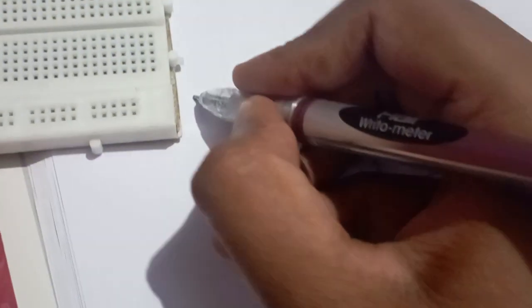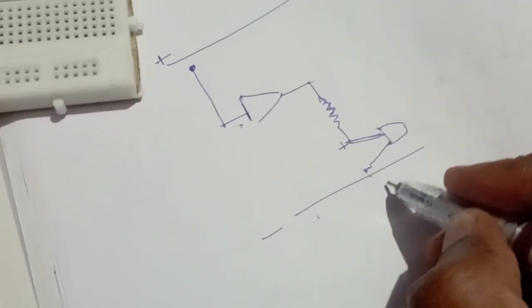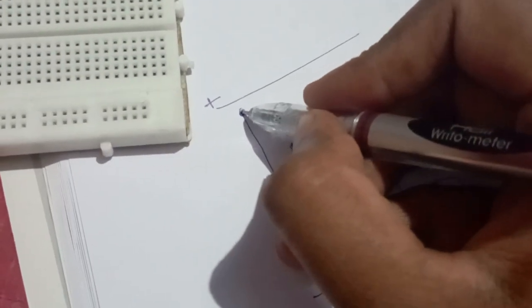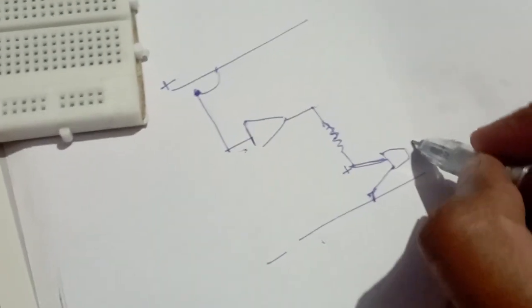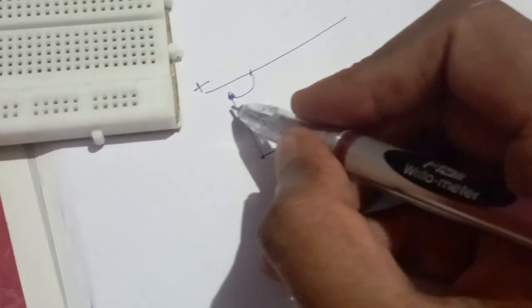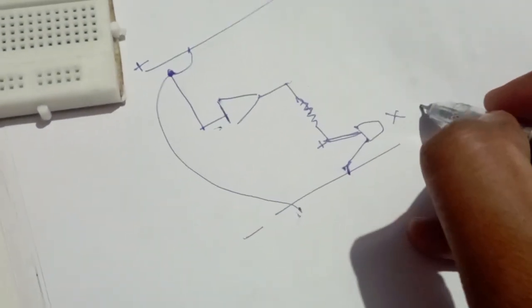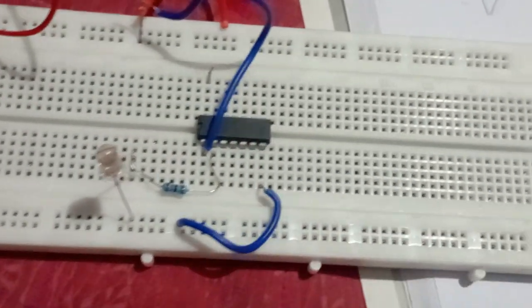Here I have given the positive side of the battery, and here the negative side of the battery. Whenever I connect the input to the positive side of the battery, this LED will not glow, and whenever I connect it to the negative side, the LED will glow. This must be verified using this circuit at this IC.